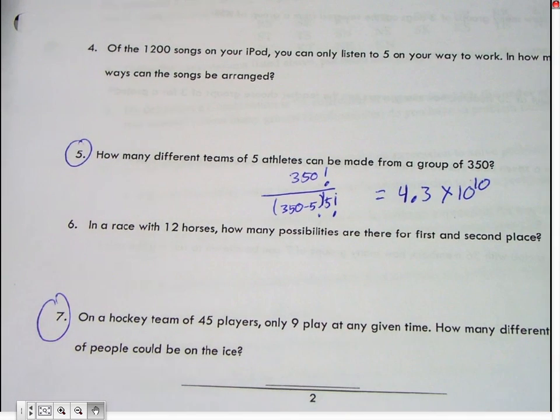Yes, Ethan? I got 1.2056 times 10 to the second. For number 5 or number 7? Oh, that was 7? Okay. So, let's look at 7.